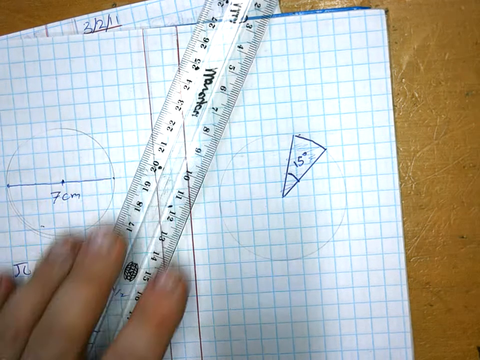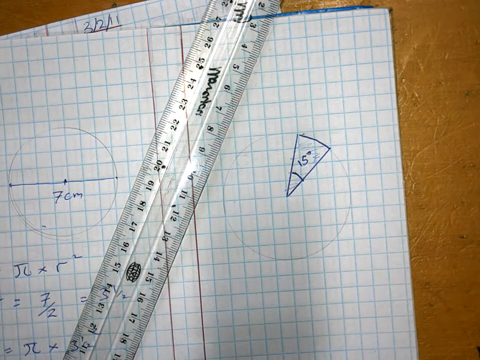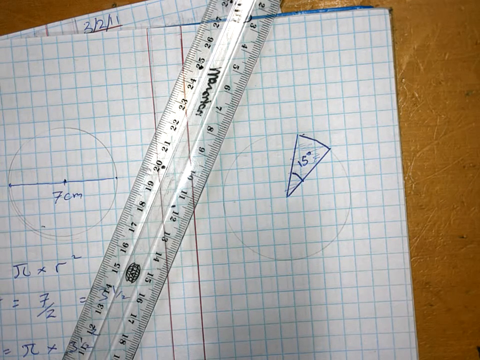Now this is quite an advanced question. You might not even get it in year 10, but you'll certainly get it in year 11, and you might get it as an excellence question.